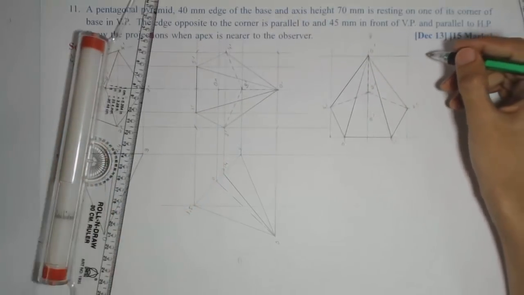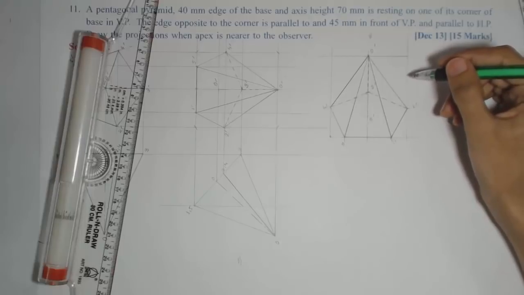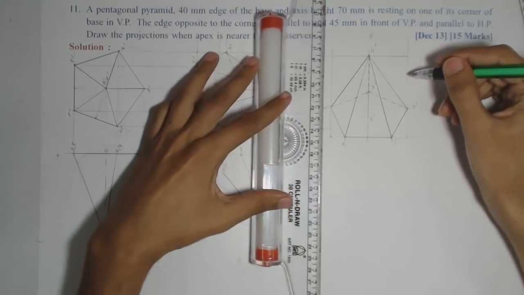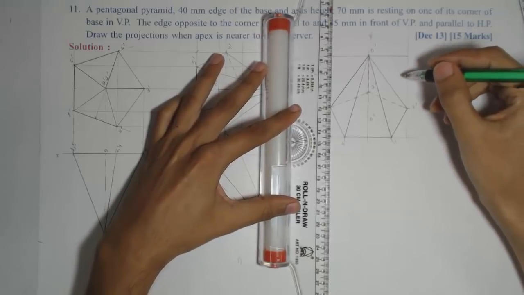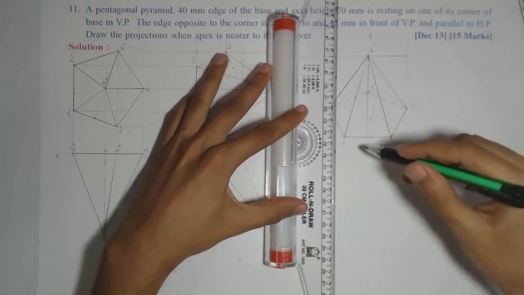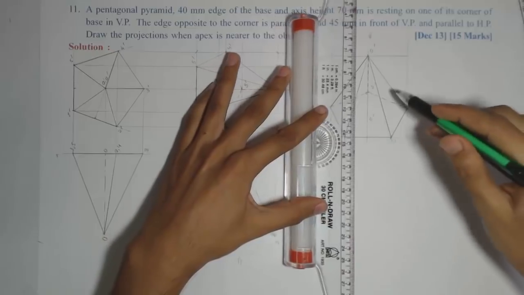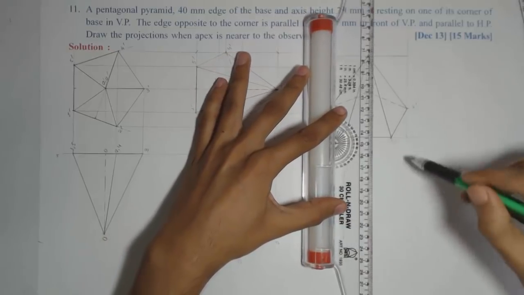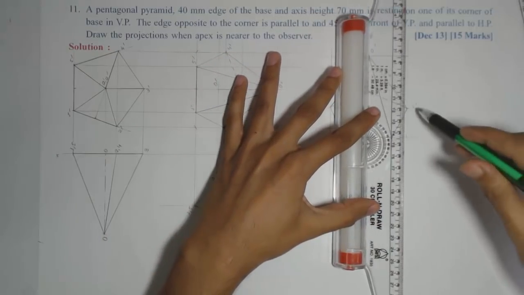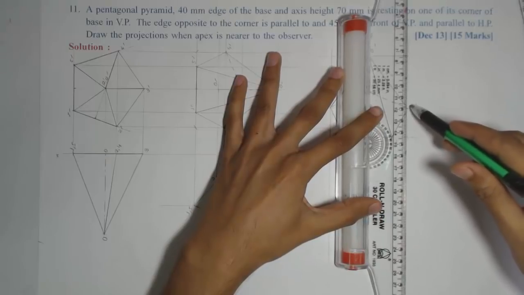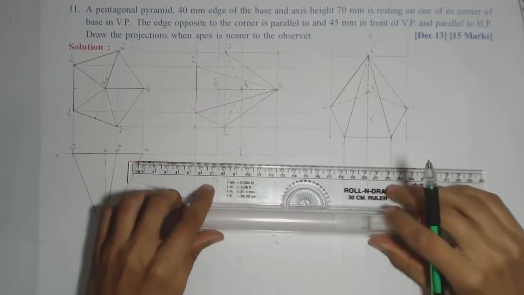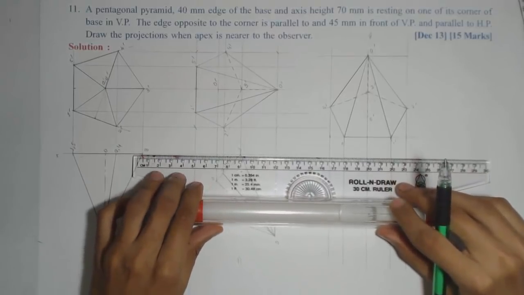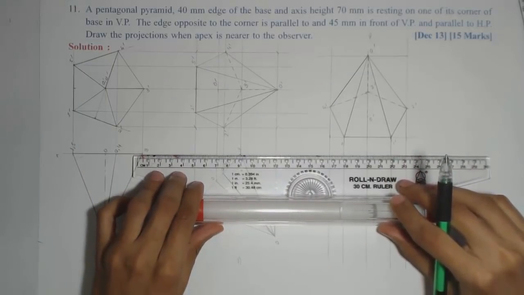Okay. Now we'll complete the final top view. Some of you may find this problem difficult, but it is not that difficult. You need to just read the problem carefully and see which condition is to be used in which stage.